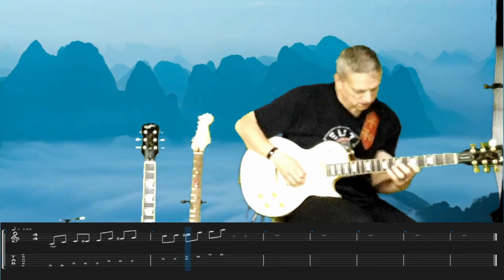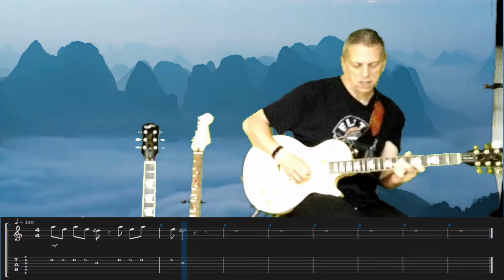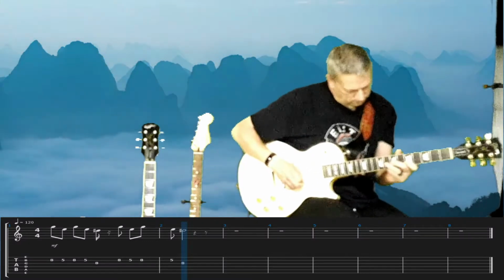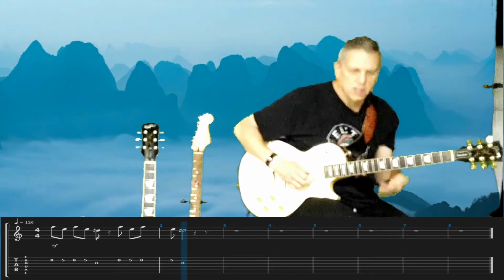The diminished 5. So that's the 6th fret on the 5th string. You can also find it on the 8th fret, 3rd string. Kind of thing. 8, 5, 8, 5, and then 8 on the 3rd string. That's kind of a Michael Schenker thing. I'm a big Michael Schenker fan. 5, 8, 5, 6, 7. 5, 7, 8, 5, 8, 5, 8.